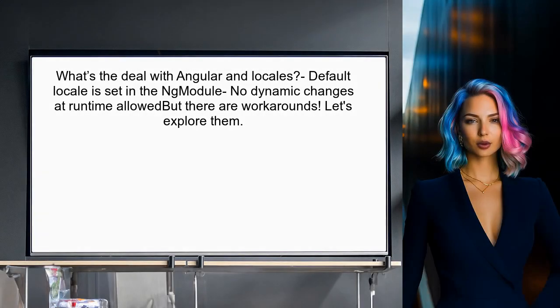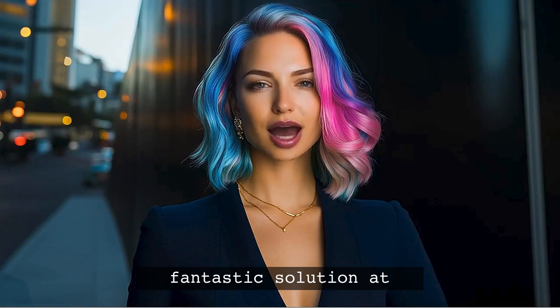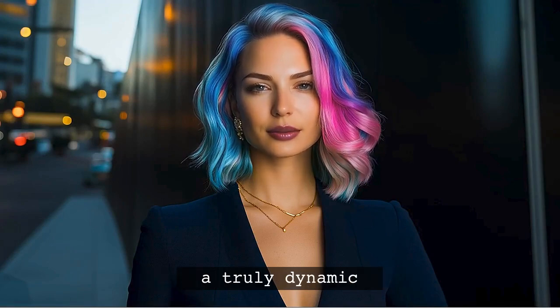So what's the deal with Angular and locales? By default, Angular uses the locale set in the ng module, but it doesn't allow for dynamic changes at runtime. However, there are ways to work around this limitation, and I'll show you how. And stick around, I have a fantastic solution at the end that will make your application truly dynamic and user-friendly.